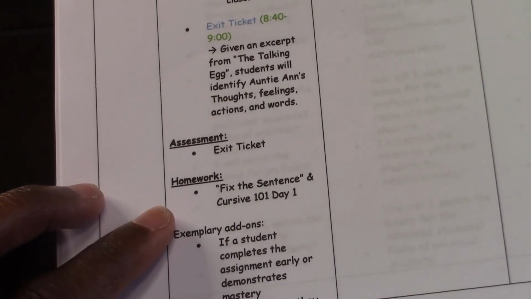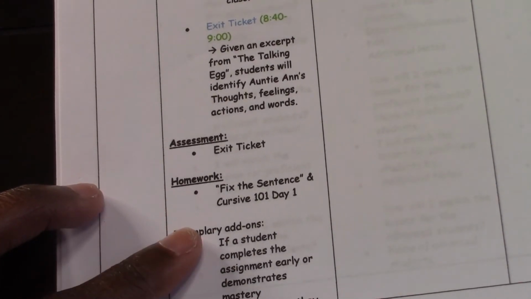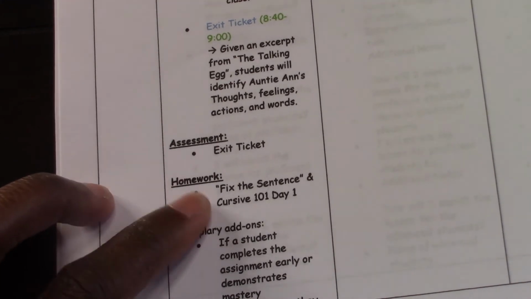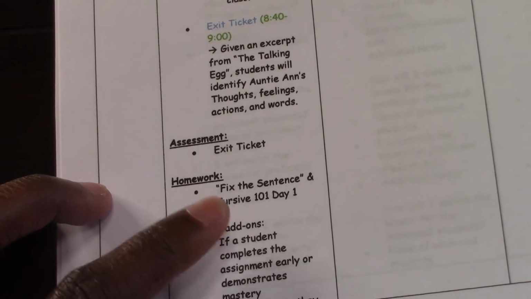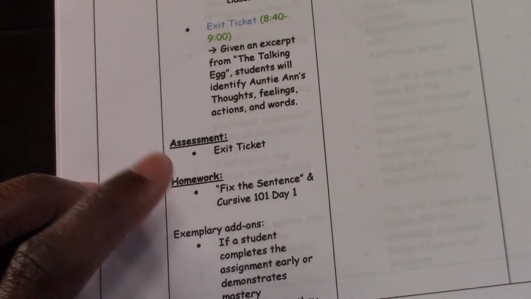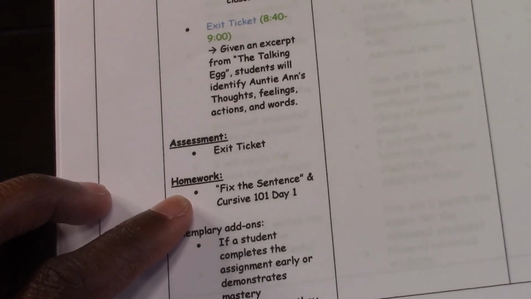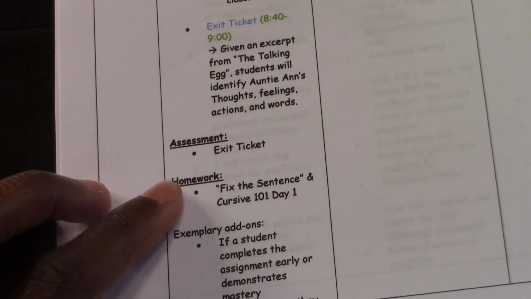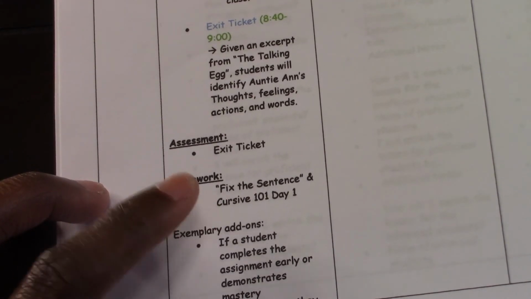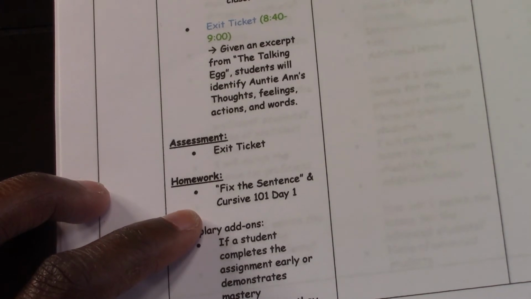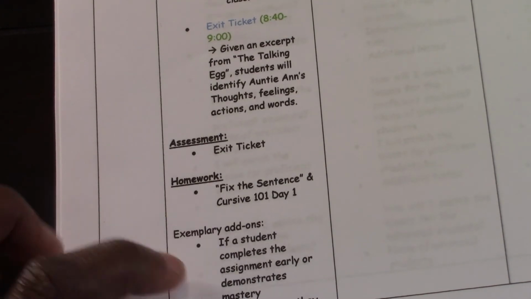Next, you see homework. It says fix the sentence and Cursive 101 day 1. So both of these are packets, are books that I'm putting together now. And as you see, it goes day by day. I don't have my students every day. I am departmentalized. I see my students on Monday, Wednesday, Friday, or Tuesday, Thursday, Friday. With that, I want to make sure that I'm very purposeful with my homework assignments, and that when they come to see me, they know to turn it in, and I know exactly what to look for and grade.